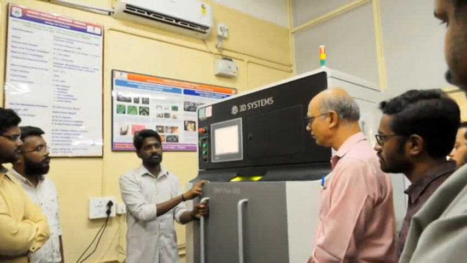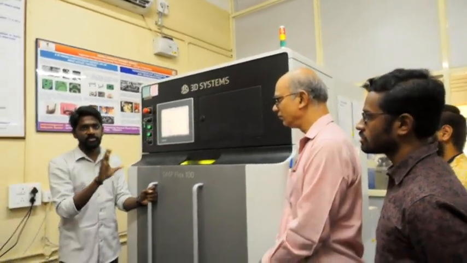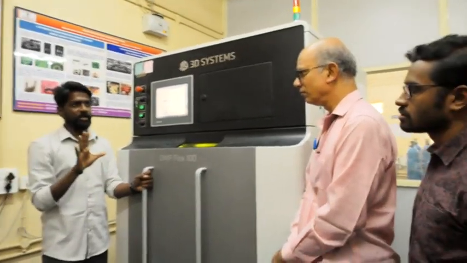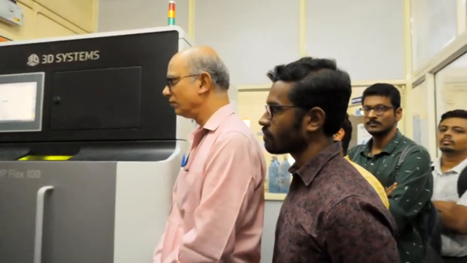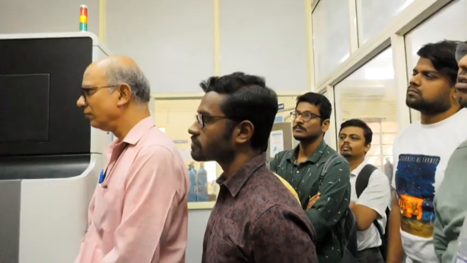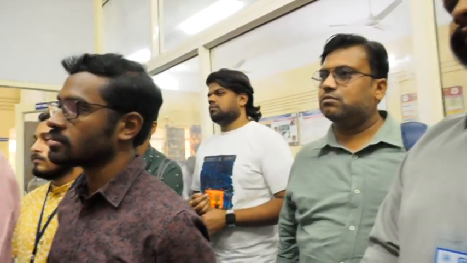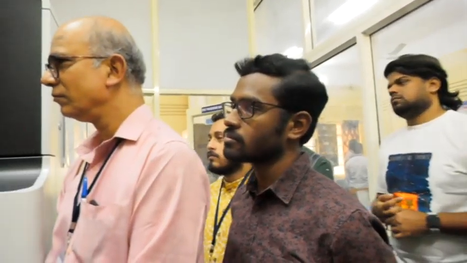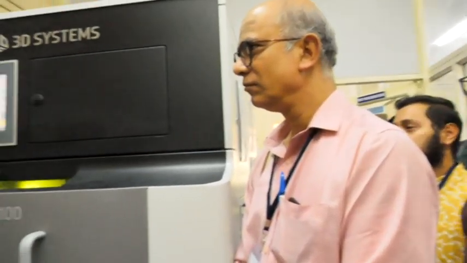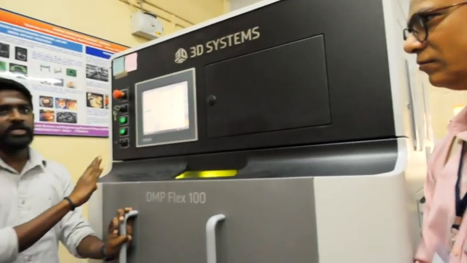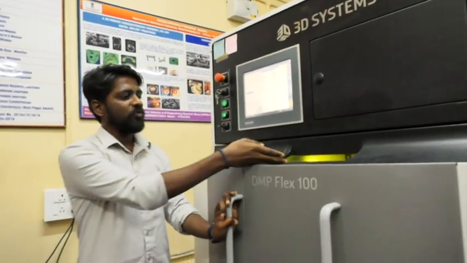Layer thickness you can't change because right now we are following only a 30 micron layer thickness. The hatch spacing you can change, around 70 to 75 micron. In this machine we can make four materials: aluminium, titanium, cobalt chromium, followed by stainless steel. Right now we are printing stainless steel, 17-4 PH grade, precipitation hardening steel.